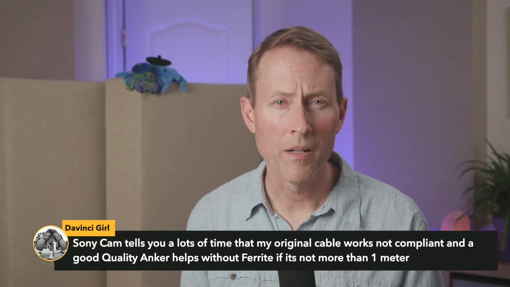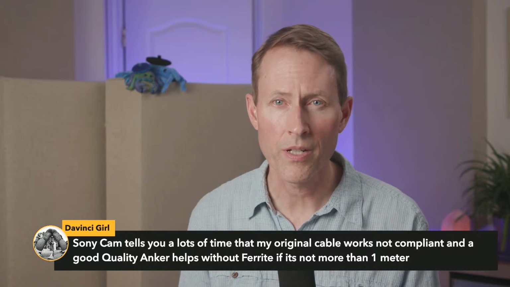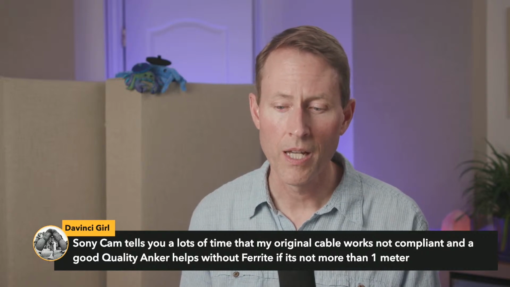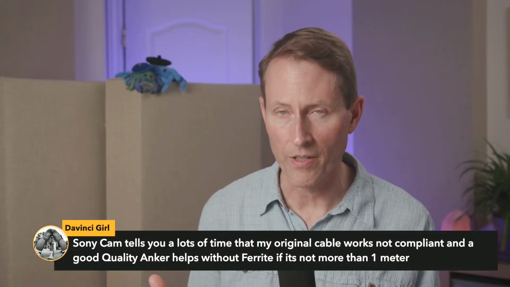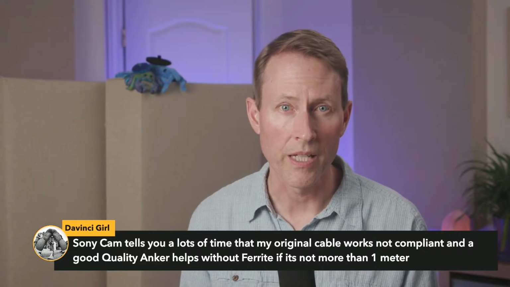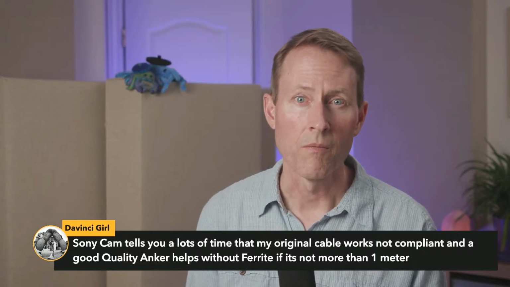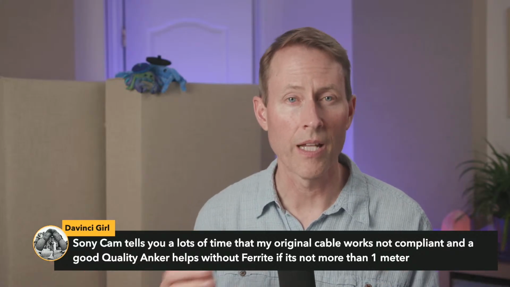Okay, I think what is maybe lost in the translation here is that Sony basically says you need to use the original cable because to be compliant, it has the Ferrite bead on it. But in your experience, you use a quality anchor cable without Ferrite bead that's a meter or less, and it works fine.